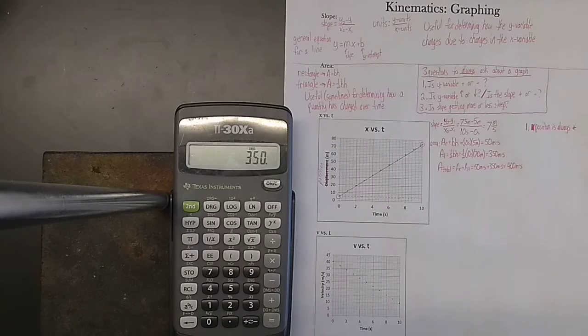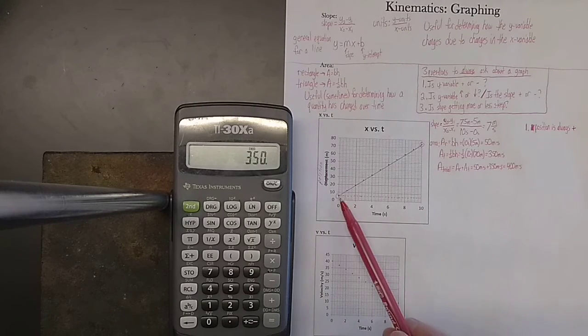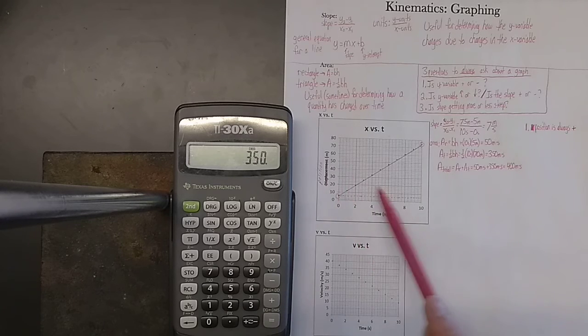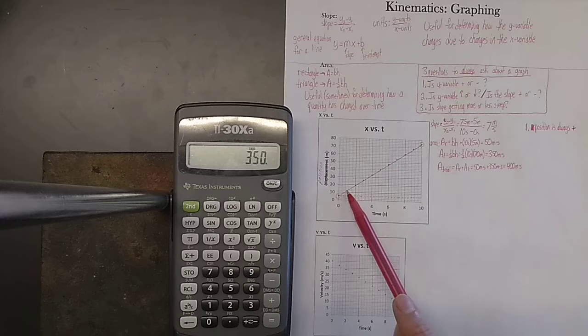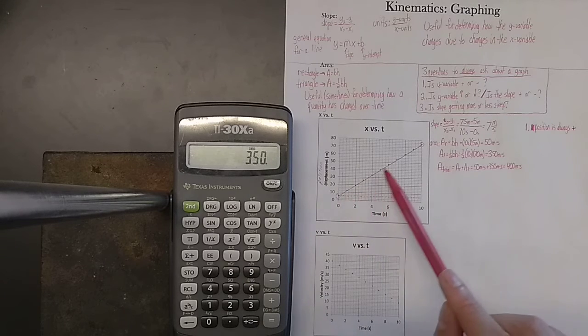Okay? So the position is always positive. If we look at the little dots, we can see that the position is always positive because none of them are below the x-axis. At 0 seconds, the position looks to be about 5, since the position is on the y-axis. After 1 second, it's a little bit above 10, maybe like 12. Then it's at about 20, and so on. The position continues to increase until we get to 75. It's always positive. So the first question we already answered.